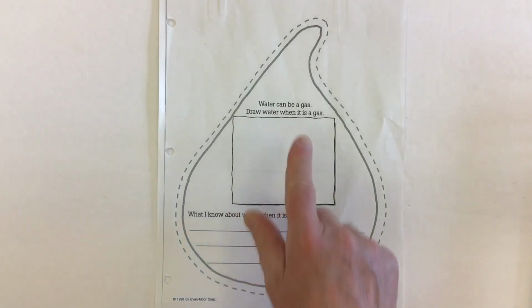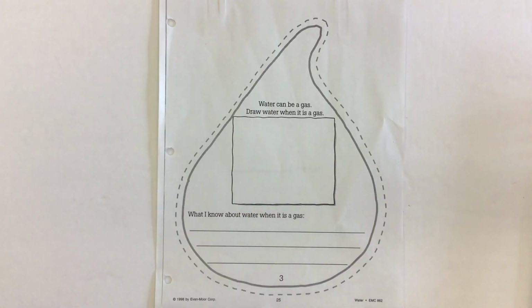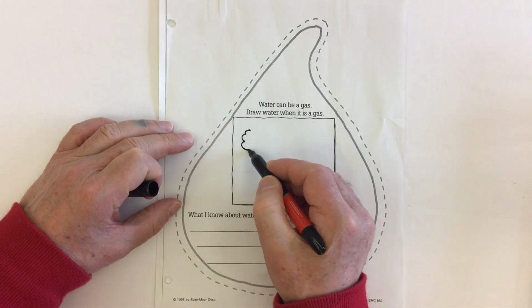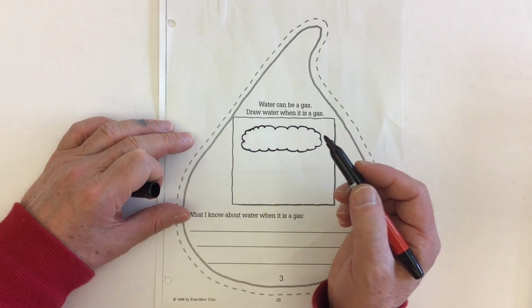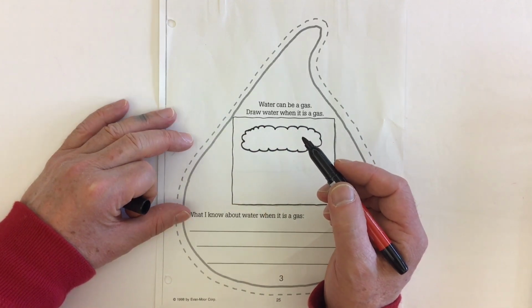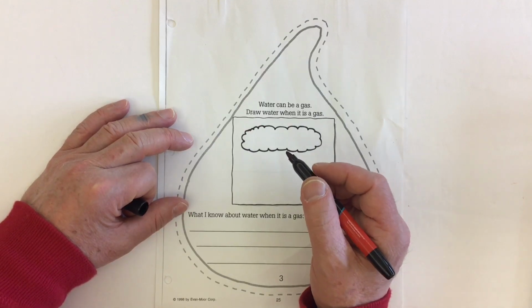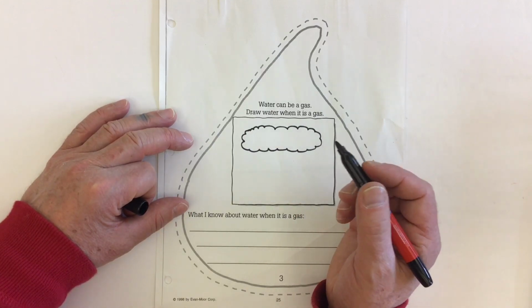This worksheet says water can be a gas. Draw water when it is a gas. Now that's a little hard to draw because of course water's invisible when it's in a gas. There's always water in the air, even right now. We just can't see it because it's in such small, tiny molecules. But some of those molecules, when they join together, we can see them, and they usually take the form of a cloud. Sometimes we can see the water in the air if it's coming out of a kettle with the water boiling, or sometimes we can see the water in the air stuck to the mirror in the bathroom if we've had a hot bath or a hot shower.